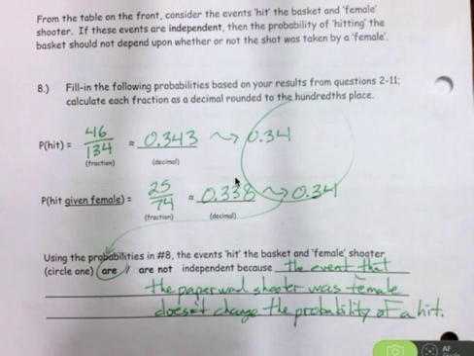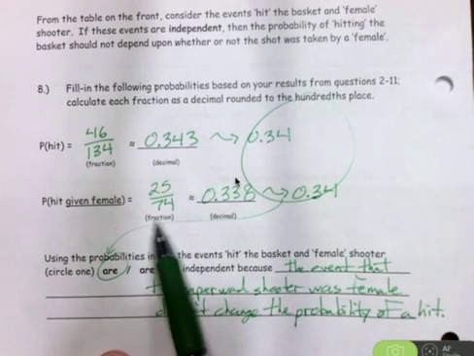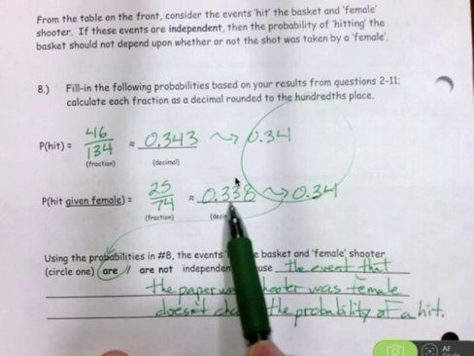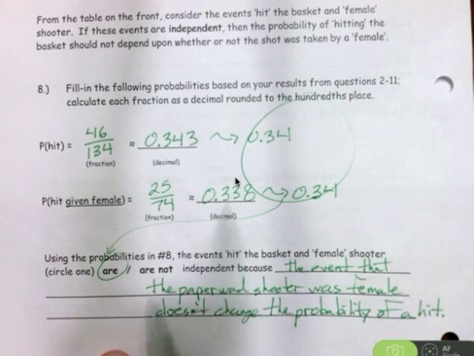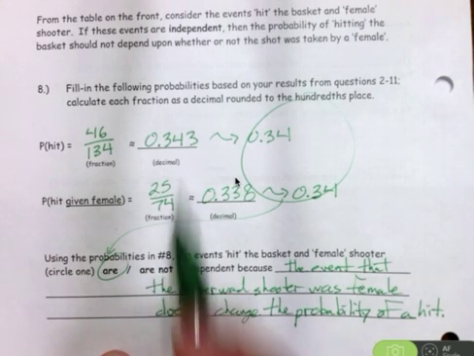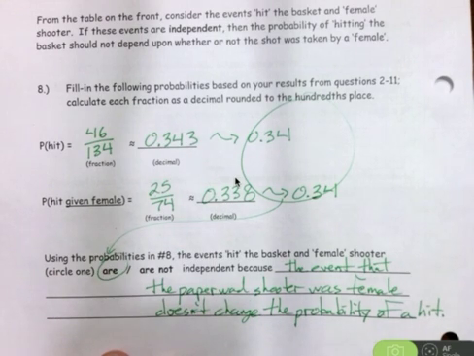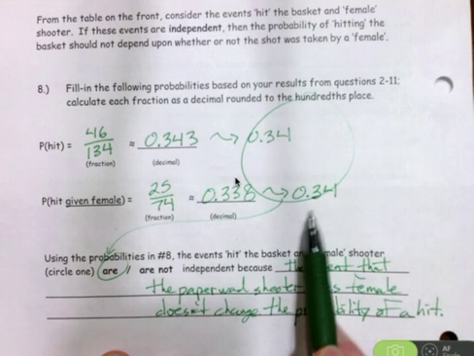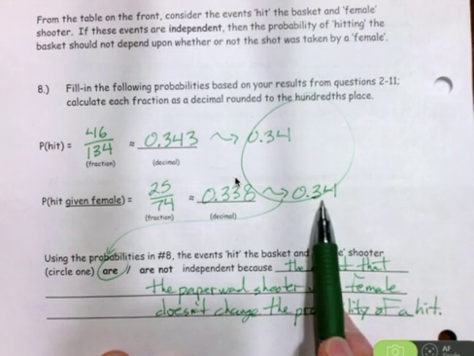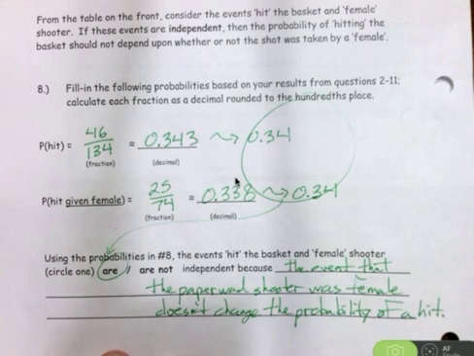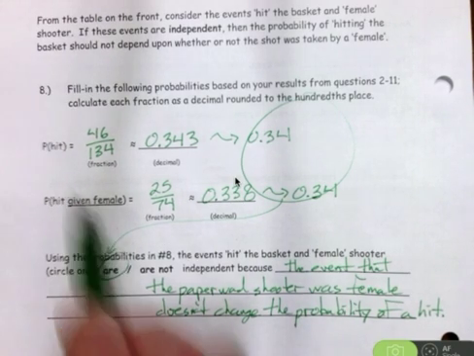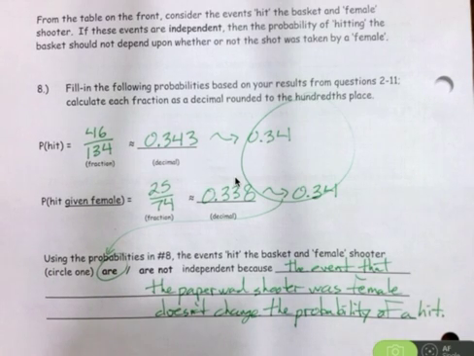And again, strictly speaking, for 3rd period's data, the probability is ever so slightly lower. So if you wanted to say that these are not independent because the probability is lower when the shot is taken by a female, I can accept that. But also, because if you round both of these to the nearest hundredth, they're both the same, I can understand for practical purposes, especially since we're just talking about shooting paperwads, you could argue that these are independent of one another. The event that the shooter was female really doesn't affect the probability of a hit.